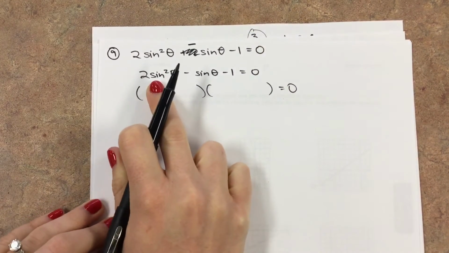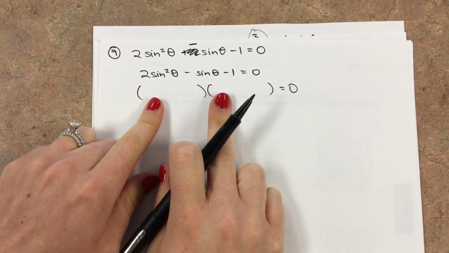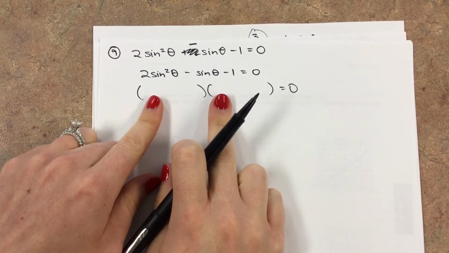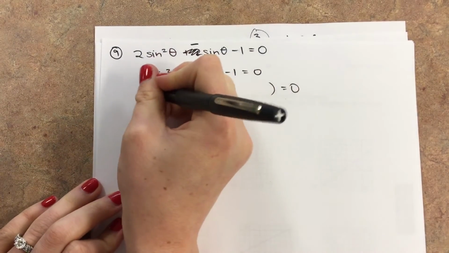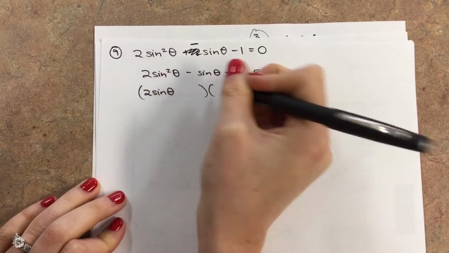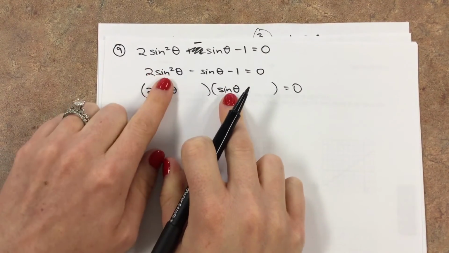So start with this term. In order to get 2 sine squared, these 2 terms would have to multiply to give me sine squared. So I know there's going to be a sine in each. That'll give me the sine squared. But then I'm going to have a 2 and 1 to give me the 2. So 2 sine, and then just 1 sine. Okay, so if I multiply these together, I'm getting my leading term here.